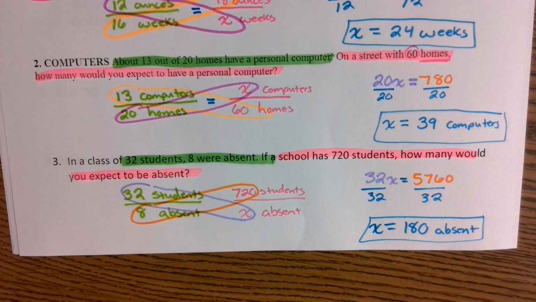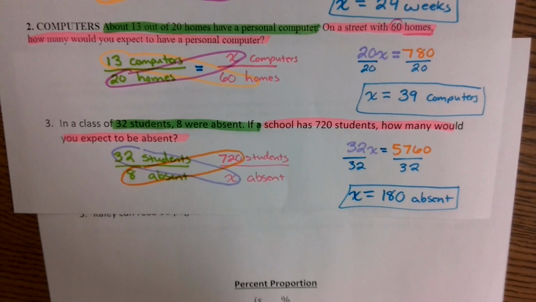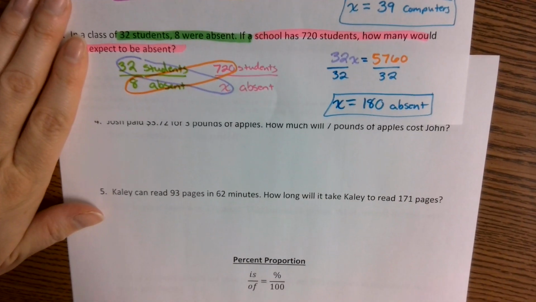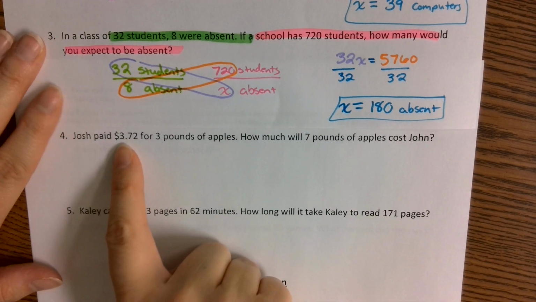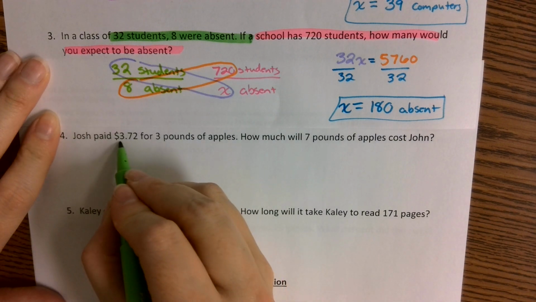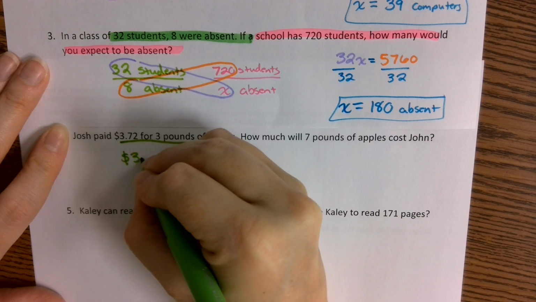Okay, let's go ahead and go to the second page where we have problem number 4. So for problem number 4, it says Josh paid $3.72 for 3 pounds of apples. So again, there's the information that I'm going to go ahead and set it up. I'm going to do $3.72.